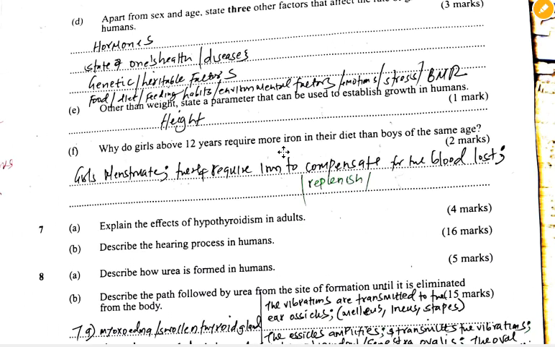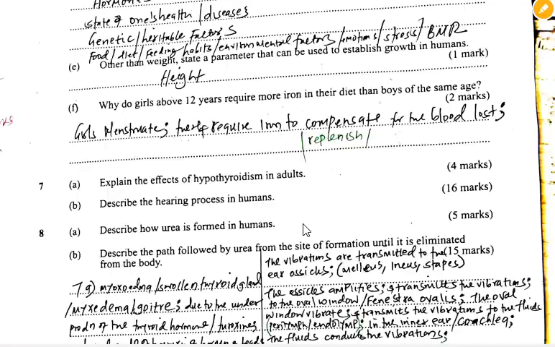Part F, why do girls above 12 years require more iron in their diet than boys of the same age? This is because girls menstruate, therefore they require iron to replenish the blood lost.